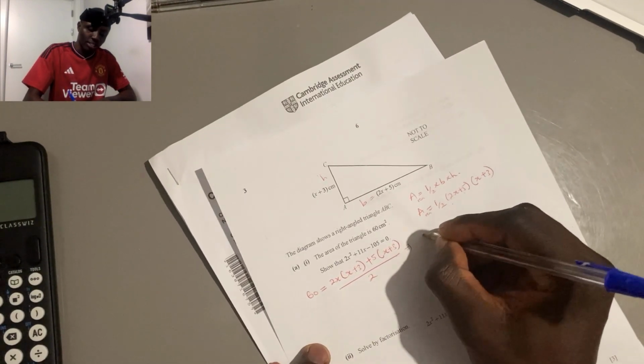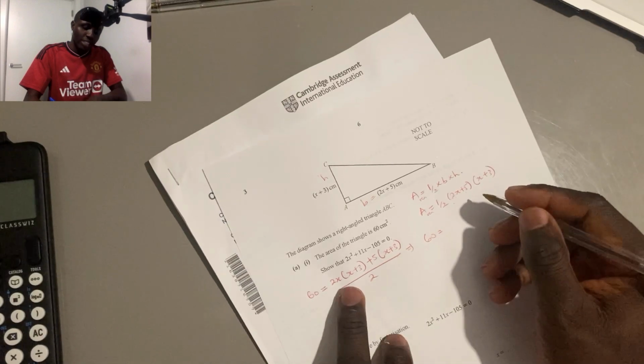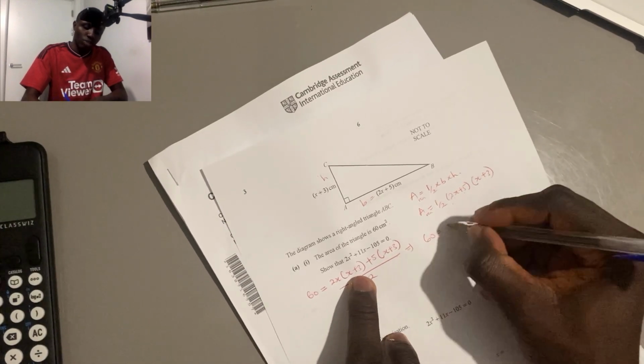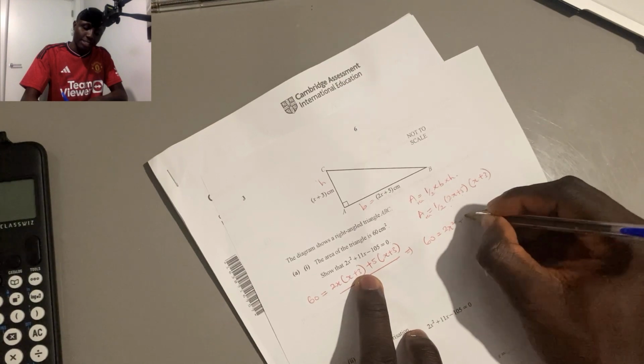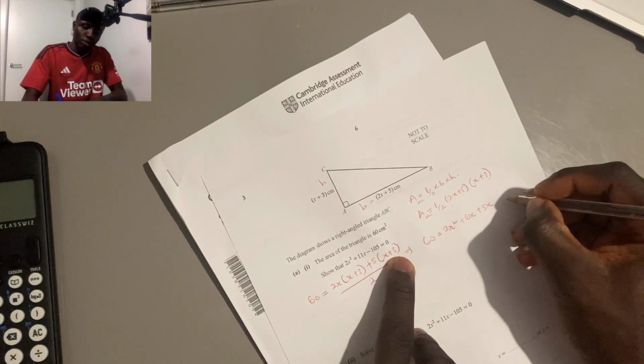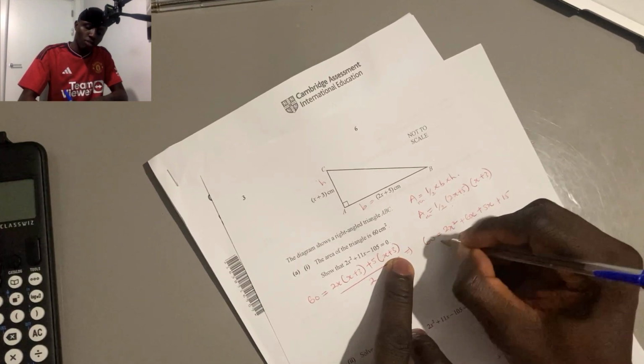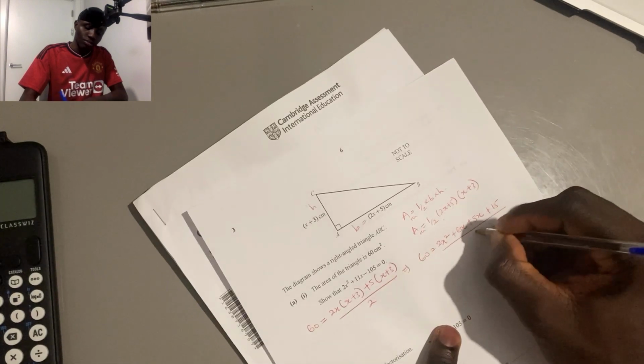So this will give us 60 is equal to 2x times x, which gives you 2x squared, plus 2x times 3, so it will be 6x. Now plus 5 times x will be plus 5x, plus 5 times 3 will be plus 15, all over 2.